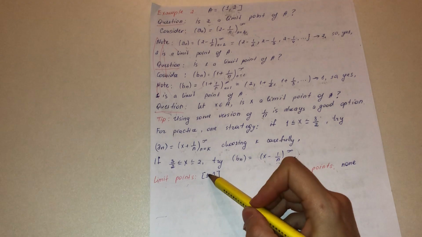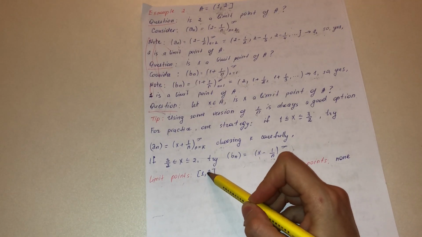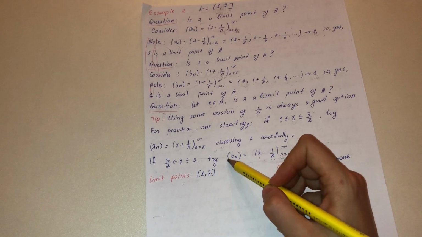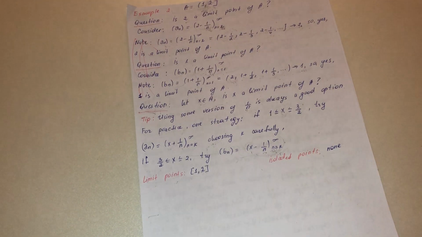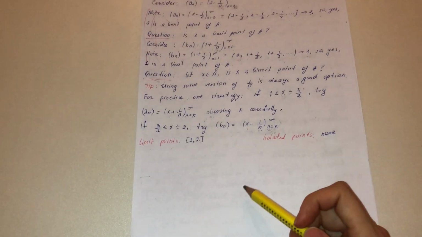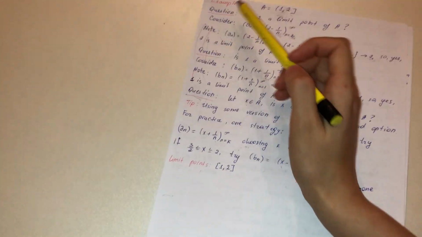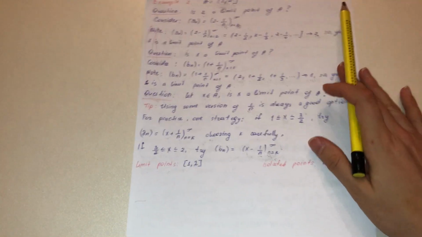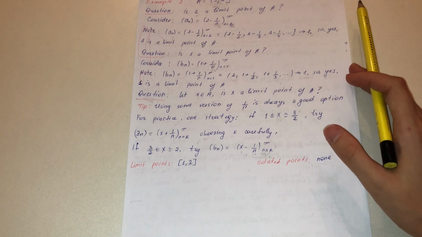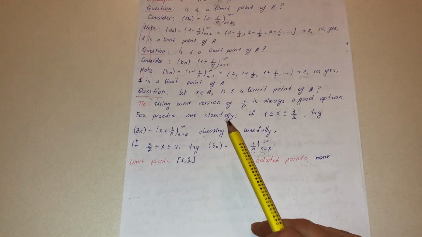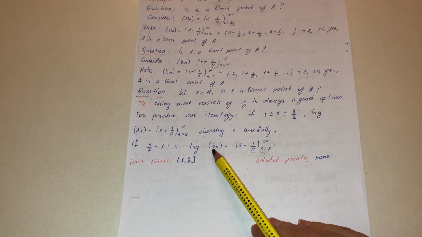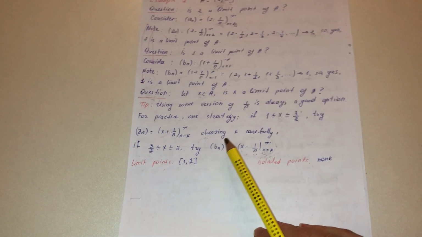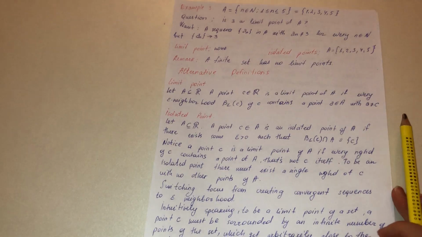Okay, 1.5, 1.7, 1.95, and so on. Any point from this set can be a limit point, and we say that limit points cannot be isolated points.